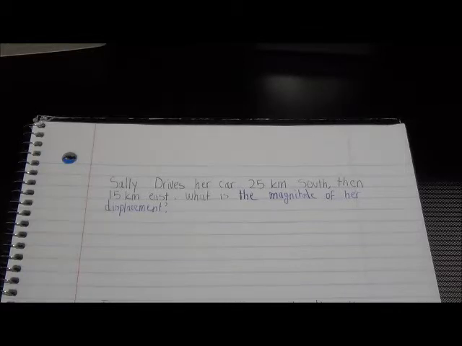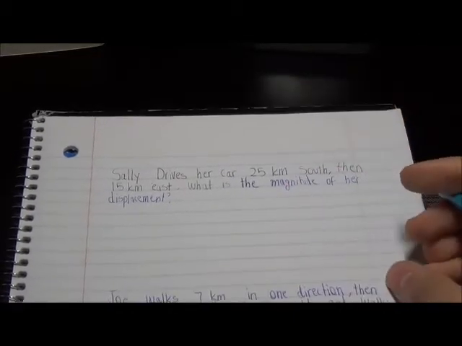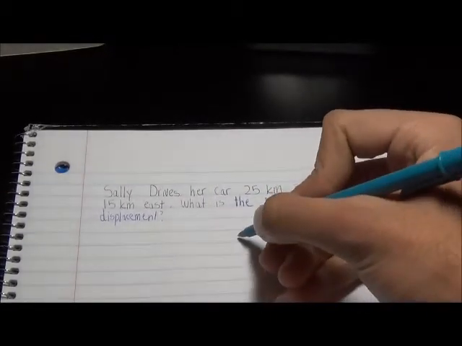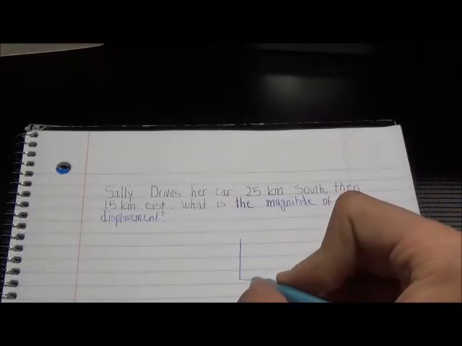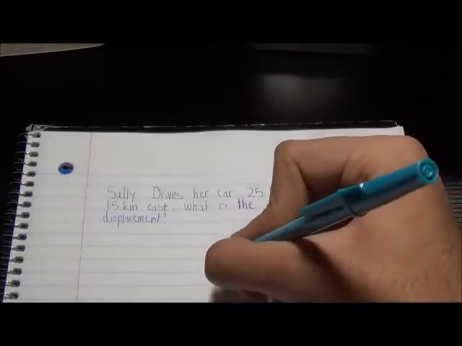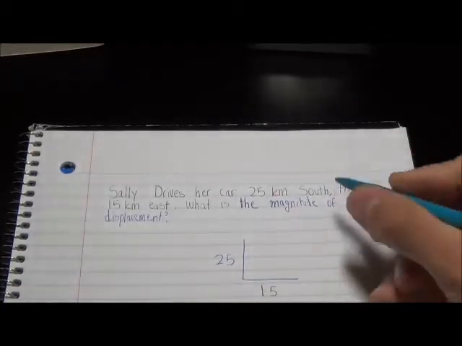Here are some example problems for this unit. Sally drives her car 25 kilometers south, then 15 kilometers east. What is the magnitude of her displacement? Okay, so in this problem, I'm going to first draw a picture. So I know Sally drives south 25 kilometers, then 15 kilometers east. So 25 and 15. So what is the magnitude of her displacement?